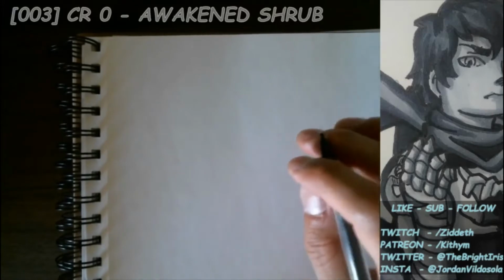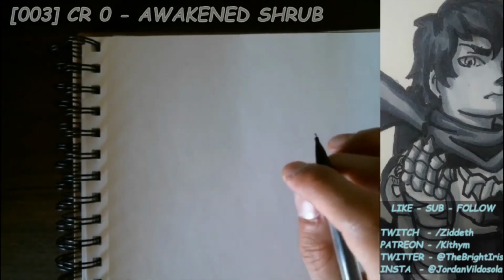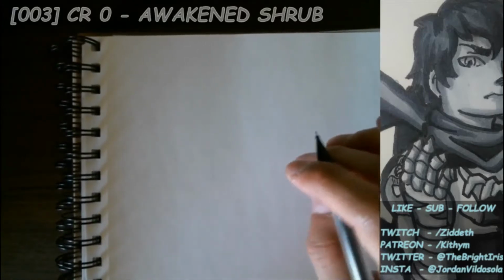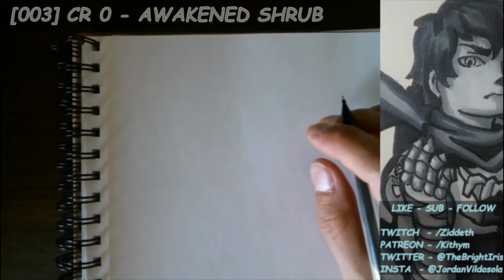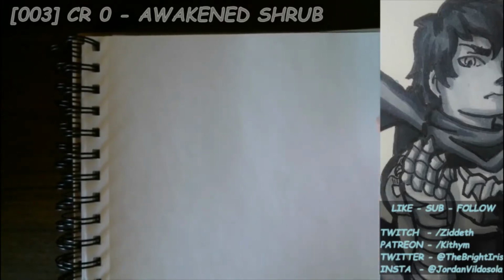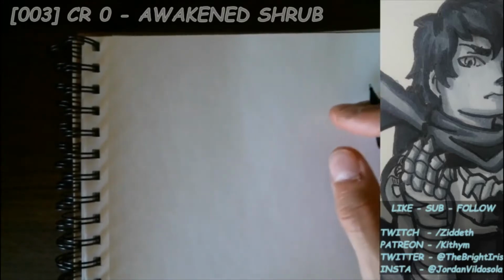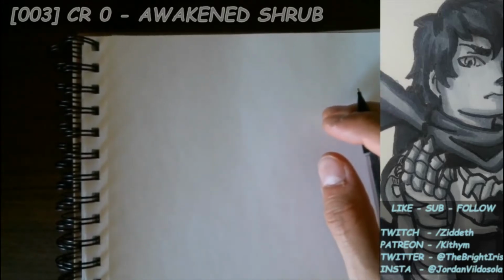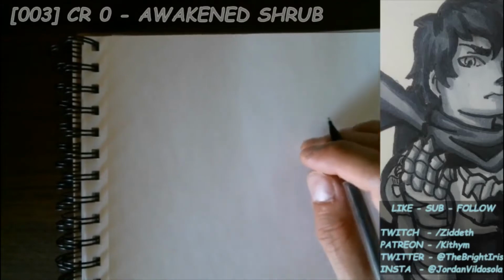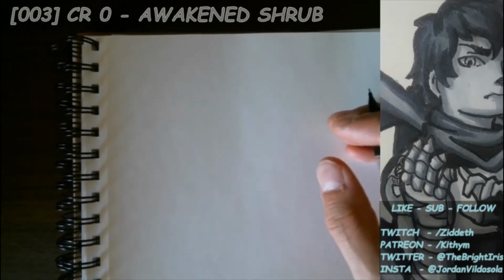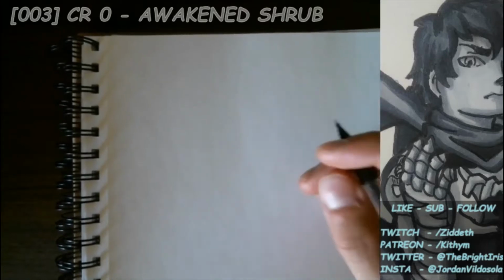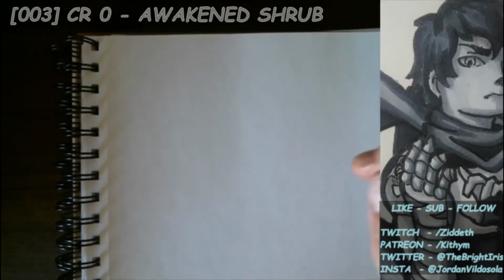An awakened shrub is indistinguishable from a normal shrub when motionless, and is often found in deep woods, the Feywild, or other places in which druidic magic reigns abundant. The awakened shrub makes a simple attack using its branches to rake at the enemy. The presence of an awakened shrub often indicates nearby sources of magic, a fairy circle, an enchanted forest, a rogue elf. Now, I have my reference ready for this creature and we'll show it to you in just a moment.